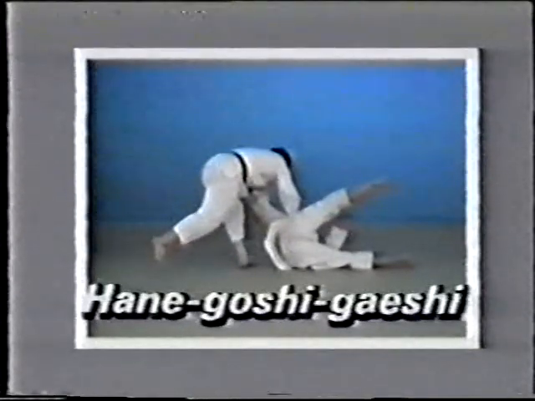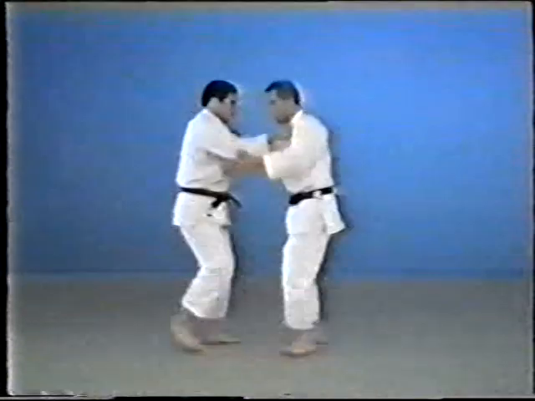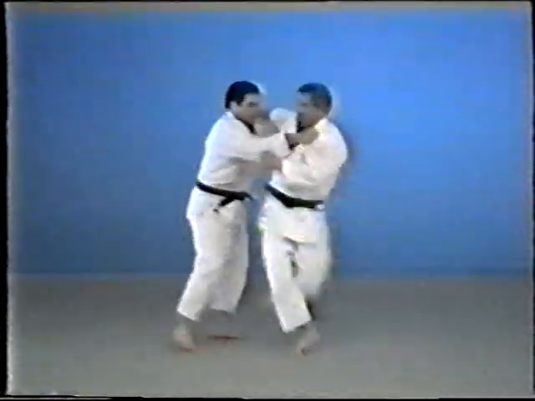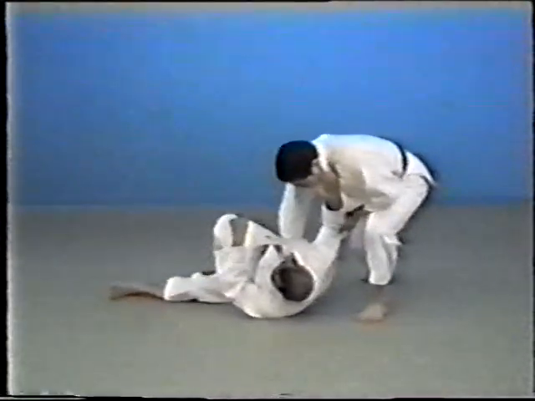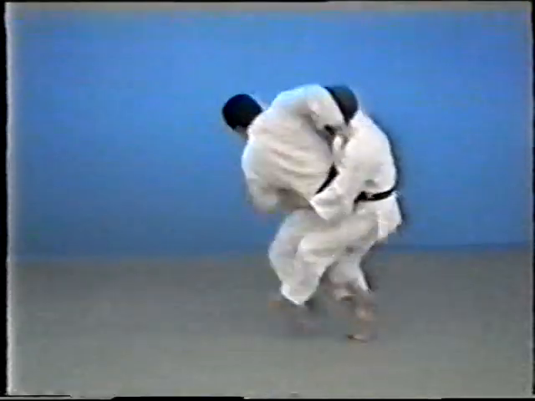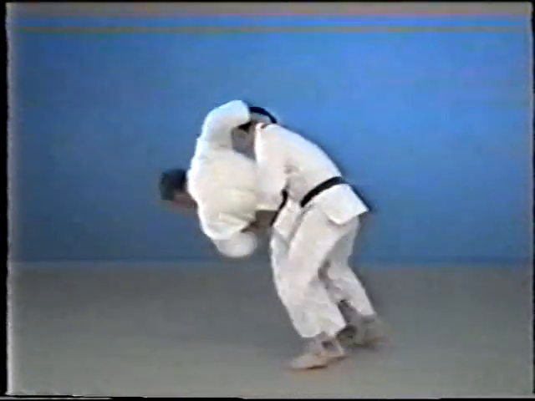Hanegoshigaeshi. There are two ways of performing Hanegoshigaeshi. One is a leg technique whereby you reap the pivotal foot of your opponent, and another is a hip technique of pushing up with the hip and twisting before countering.